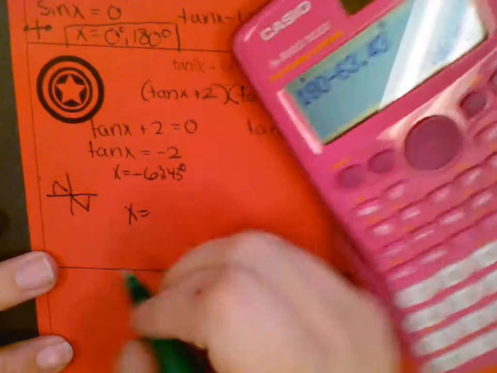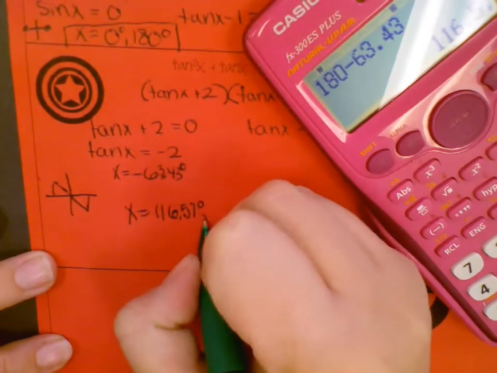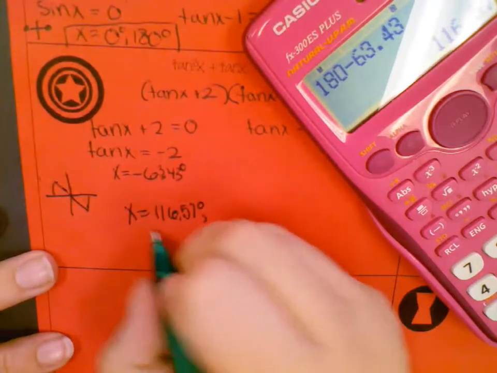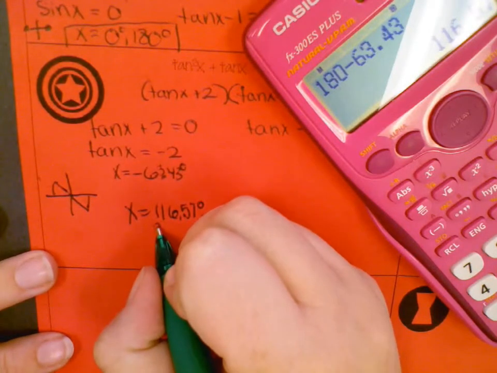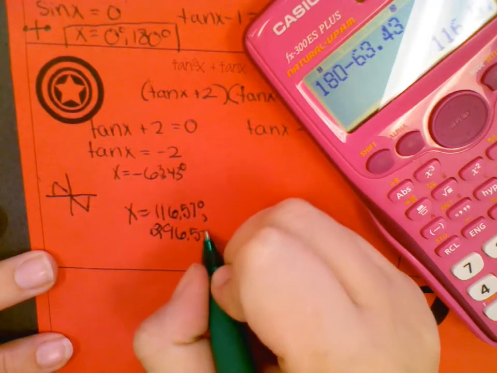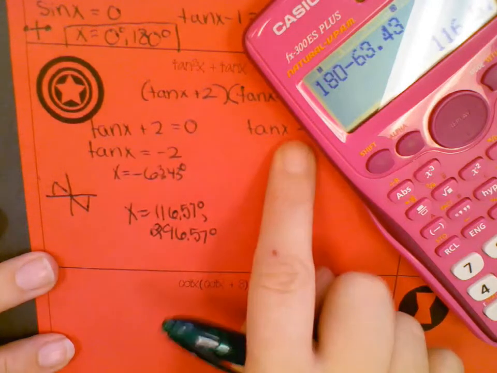So quadrant 2, we have 116.57. And then 360 minus our 63.43 is 296.57 degrees. So those were our 2 answers from this part. Now we have to go back and solve this part.